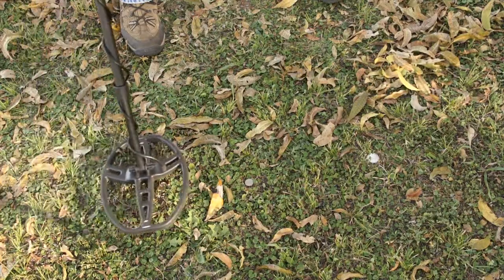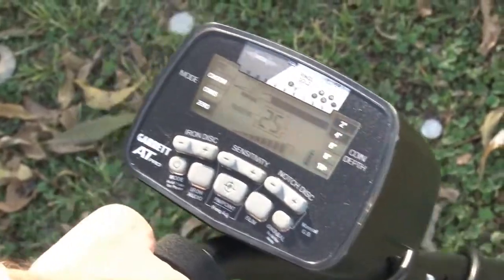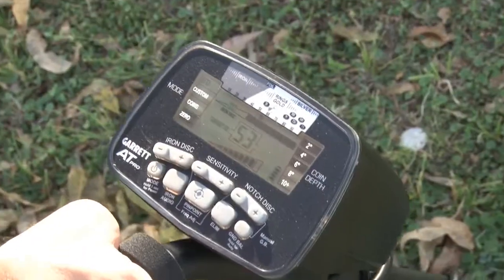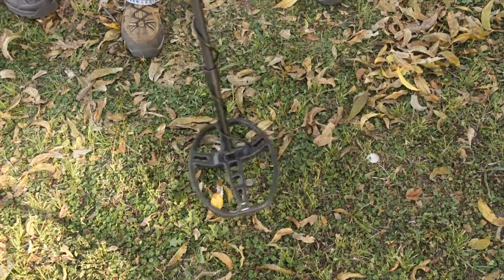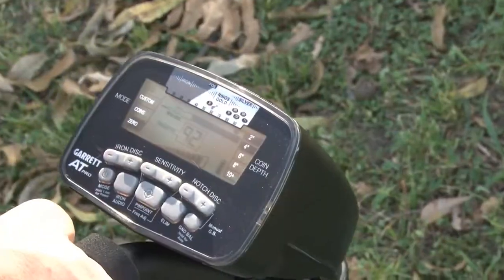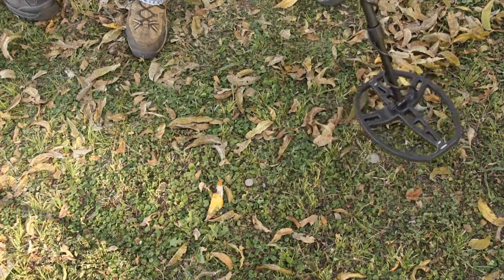First, the iron nail. Low tone. Mid-tone on the nickel. And then a bell tone as we get on the big silver coin.